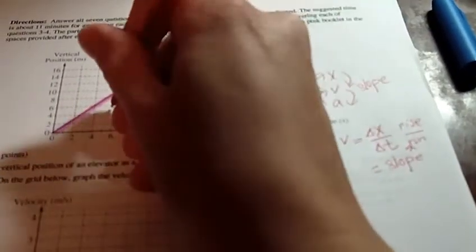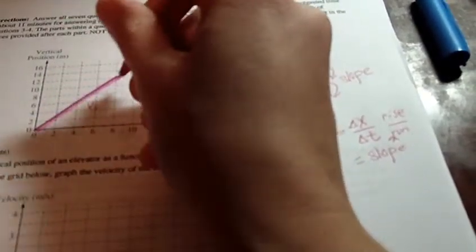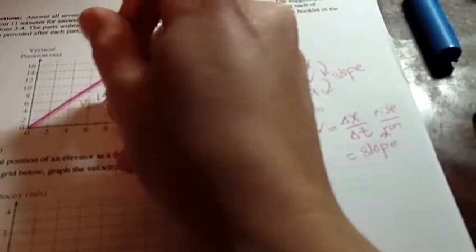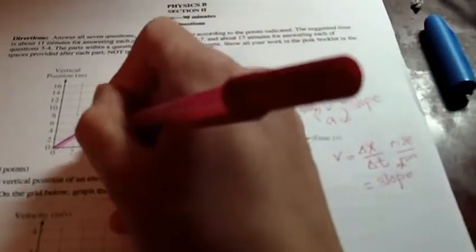Okay, so between 0 and 8 seconds, we've gone from a position of 0 to 12. So if velocity is rise over run, 12 is our rise, 8 is the run, and our velocity is 1.5 meters per second.